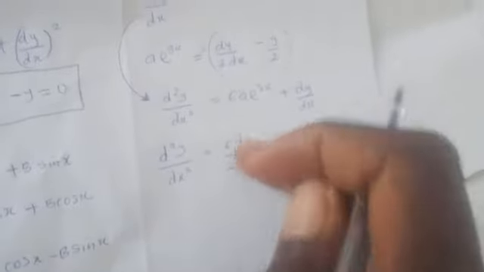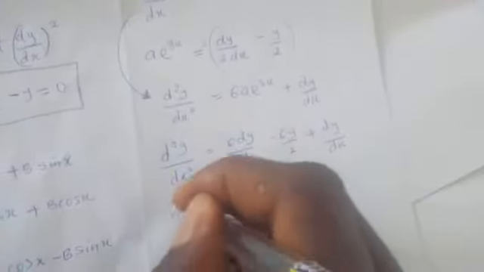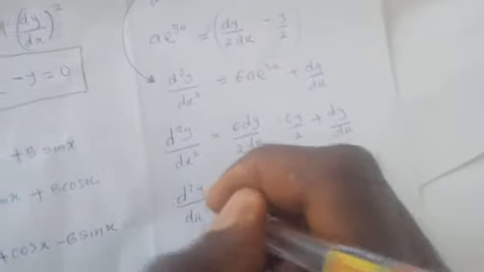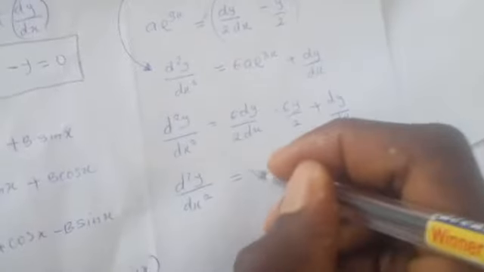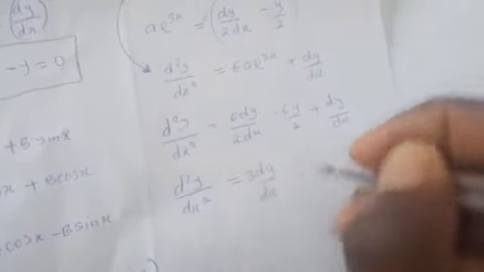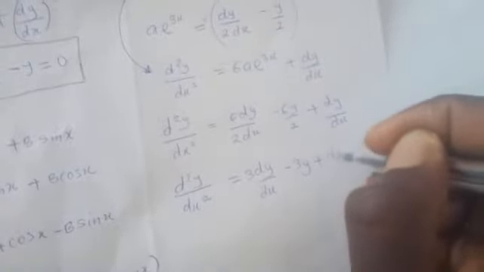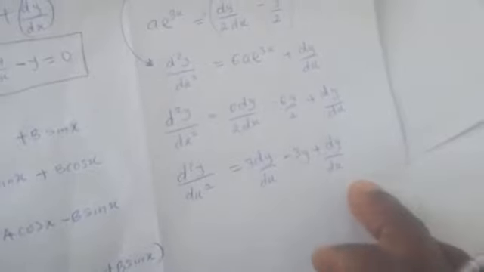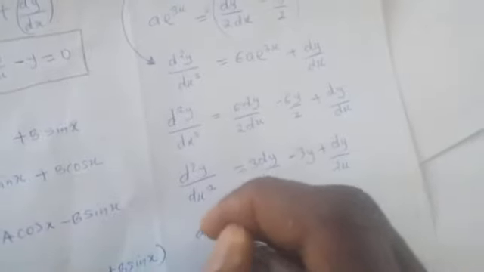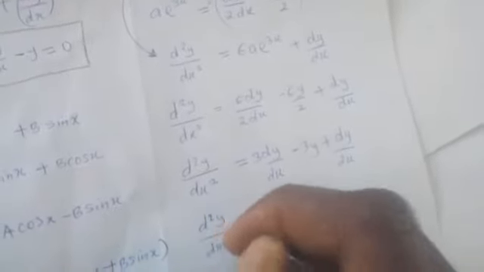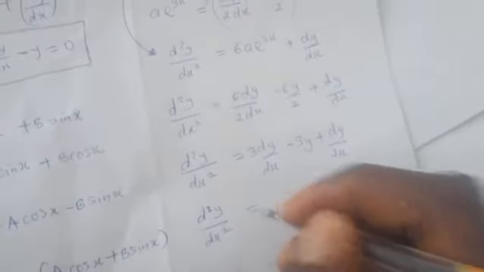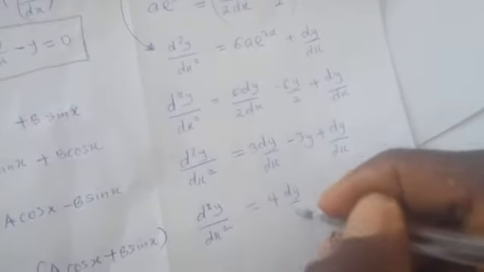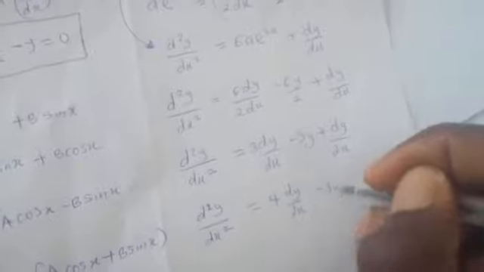Now I can divide 6 by 2. I can divide this by 2 and divide this by 2. So I'm going to have d squared y over dx squared equal to 3 dy/dx minus 3y plus dy/dx. So 3 dy/dx plus dy/dx is 4 dy/dx. So I'm going to have d squared y over dx squared equal to 4 dy/dx minus 3y.